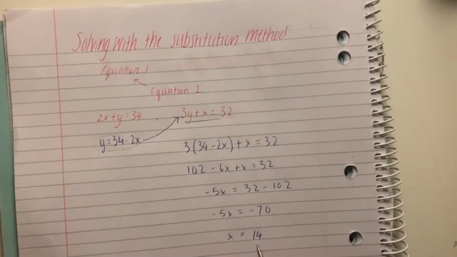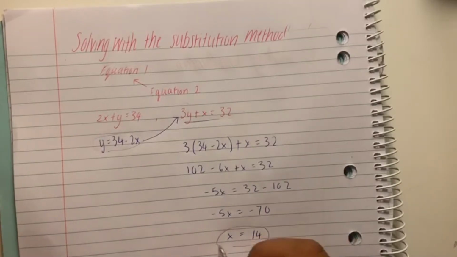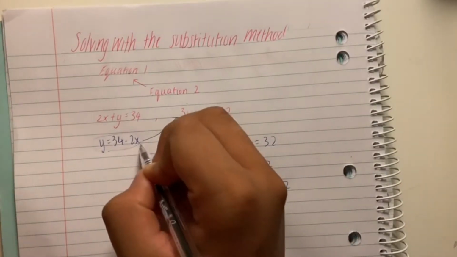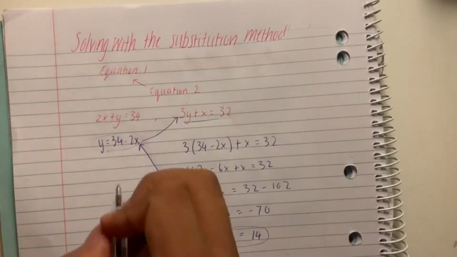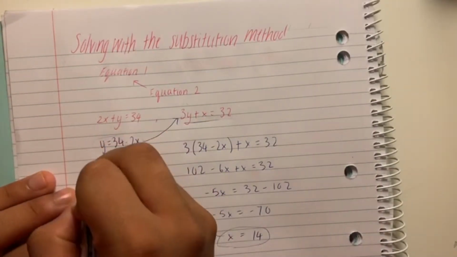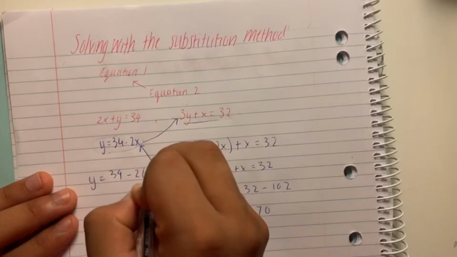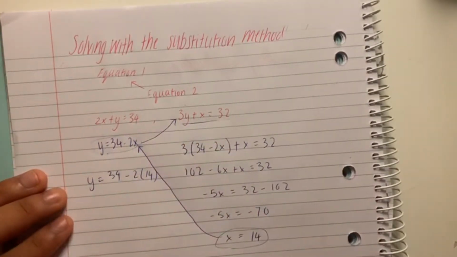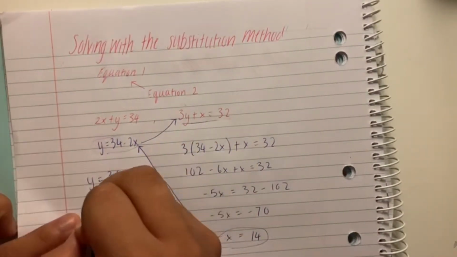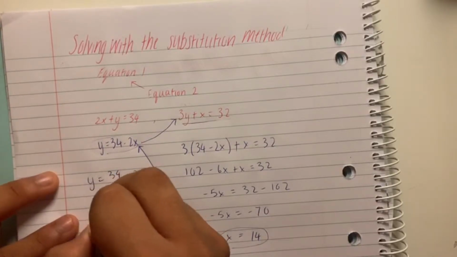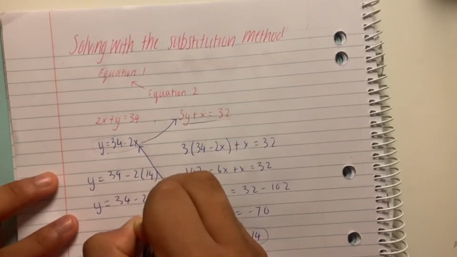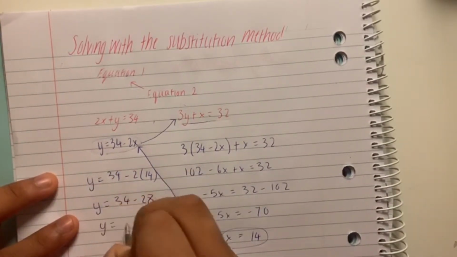And so what we do is we take this value and we sub it into this equation. And so this becomes y equals 34 minus 2 times 14. And so what we do is we further simplify this. This becomes y equals 34 minus 28, y equals 6.